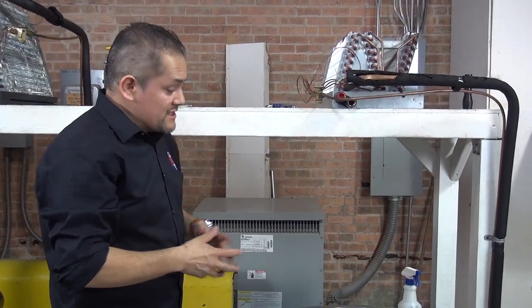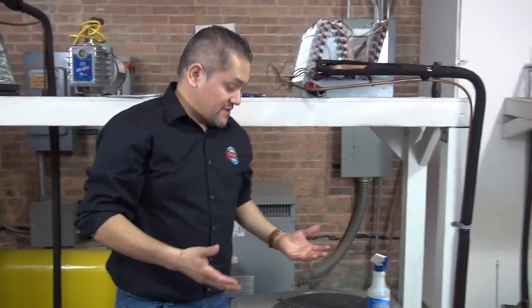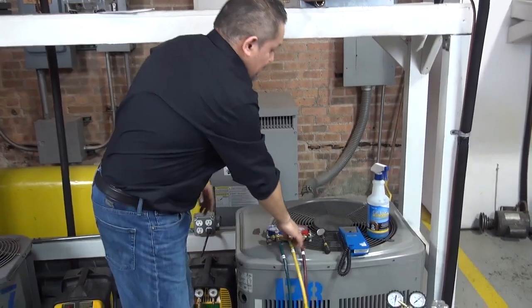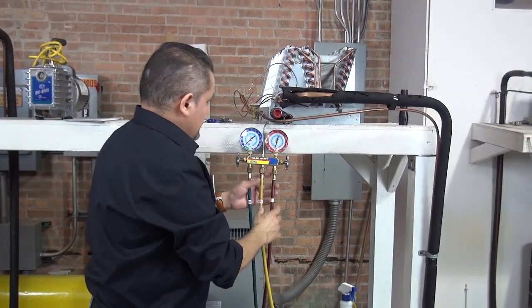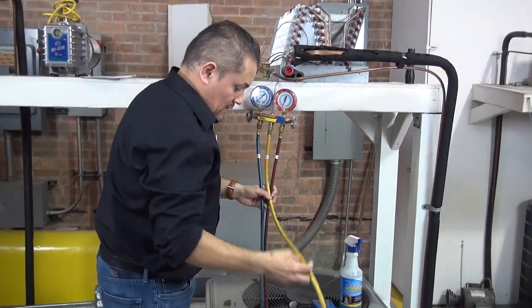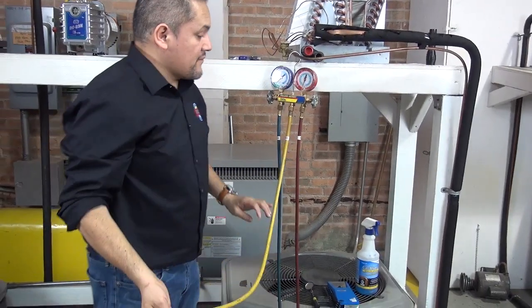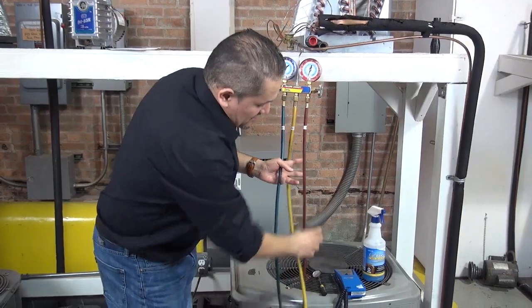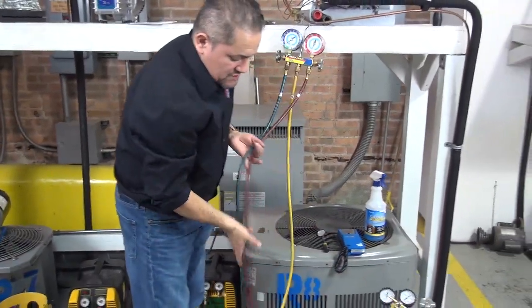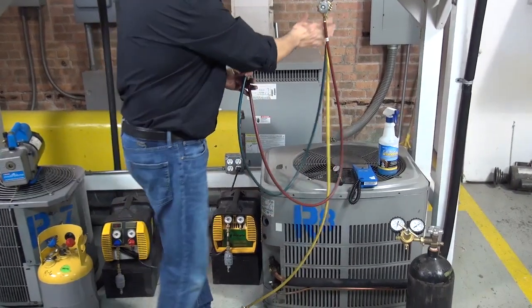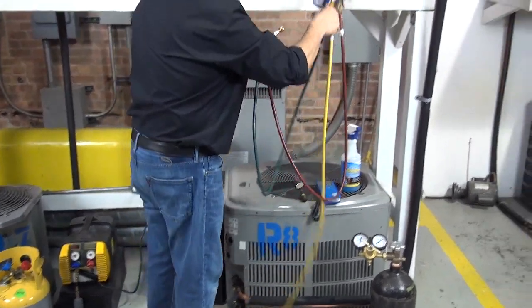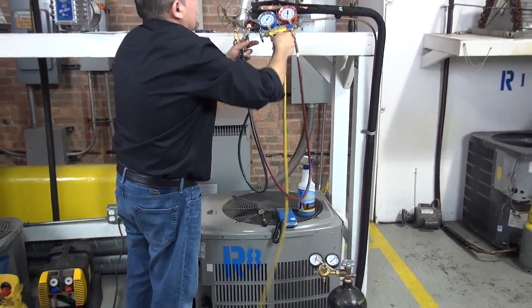The way we can do this is by adding nitrogen to the system. Okay, so I'm going to set the gauges right here, and what we're going to do is connect my high pressure hose and my low pressure hose into the air conditioning system. Make sure this thing doesn't move around. You can set it up right here.